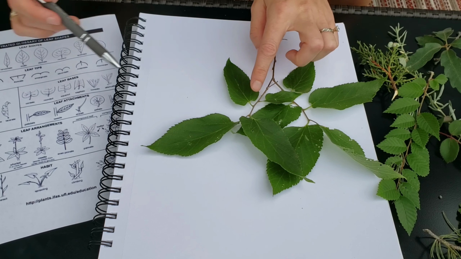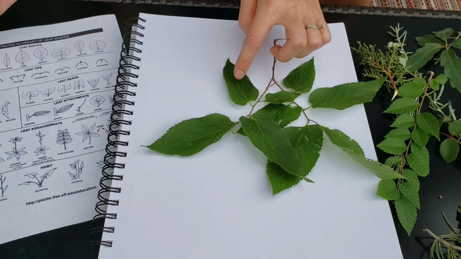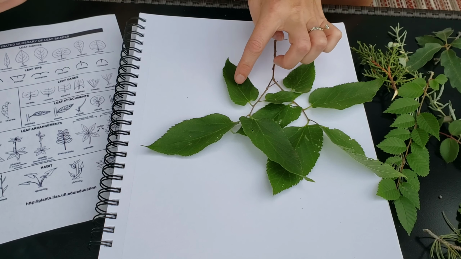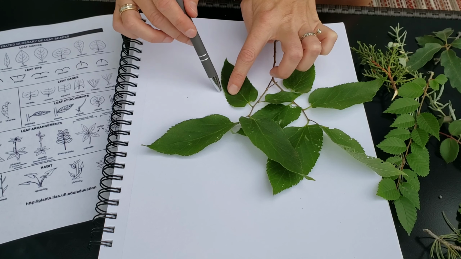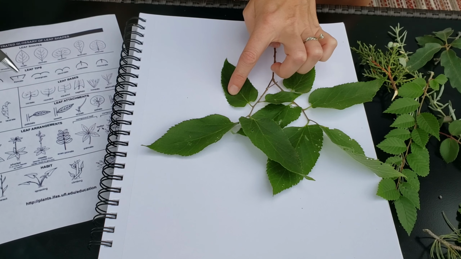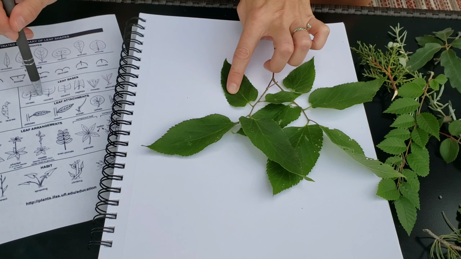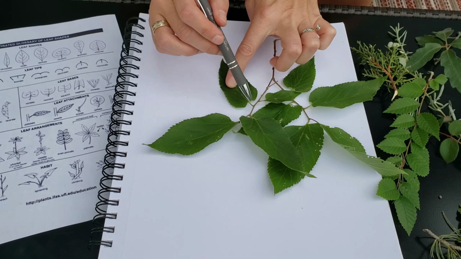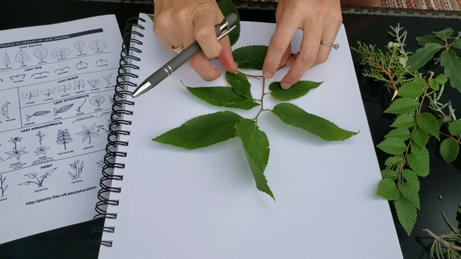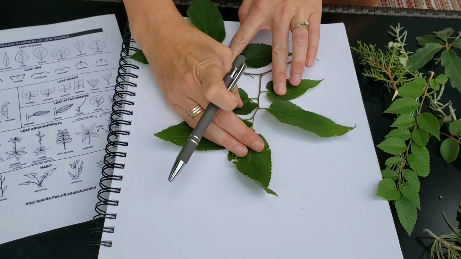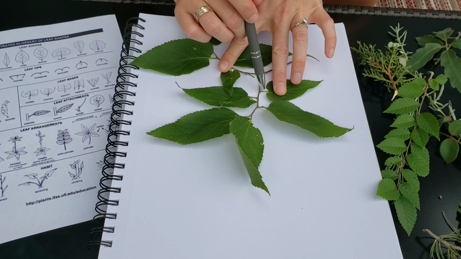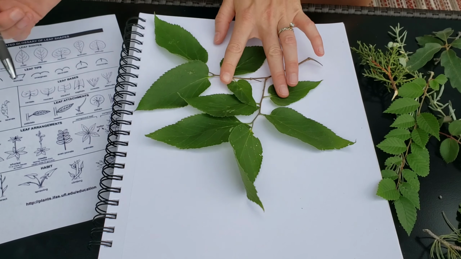As you can see, this is kind of this oval type of a shape, right? Ovulate. The tip is pretty acute, it's pretty sharp. The edges are serrated, you can see that pretty clearly. The bottom is probably this cordate shape. And then the way it's attached to the tree here is with the little petiole. It is arranged, as you can see here, in an alternate pattern, leaf, leaf, leaf, leaf, as opposed to being opposite, so directly across the branch from each other.